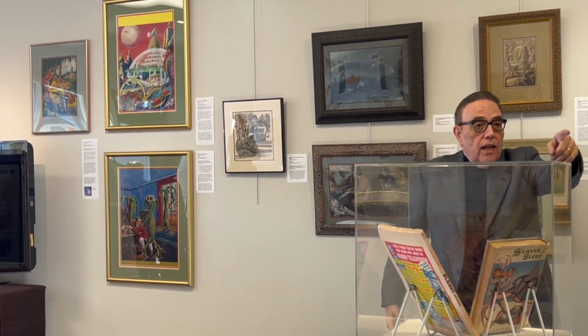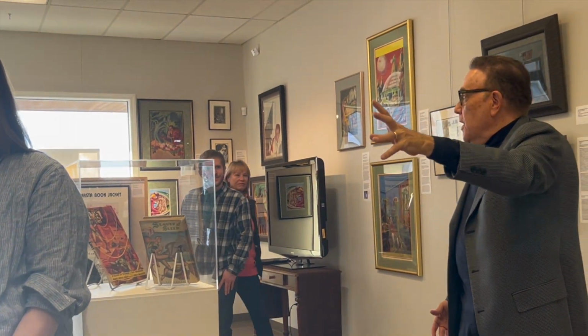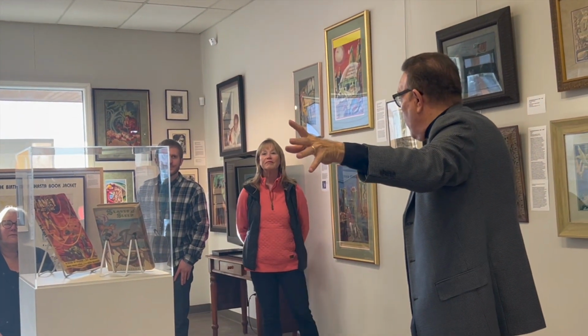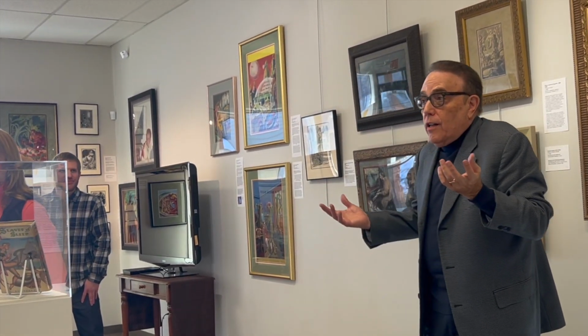This Stanley Meltzoff illustration over here, we were called by Paul Allen. I don't know if you know who Paul Allen was, but he owns this company called Microsoft with Bill Gates, and his share was worth $26 billion. And he wanted this painting. And I didn't really want to let it go. And he offered me like 4 or 5 times what I paid for it, but I didn't think that I would be able to buy another Stanley Meltzoff as good as this.